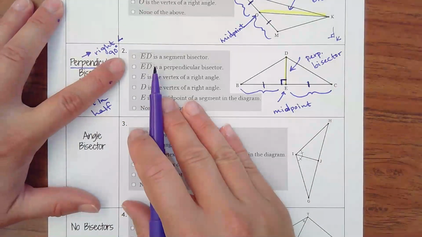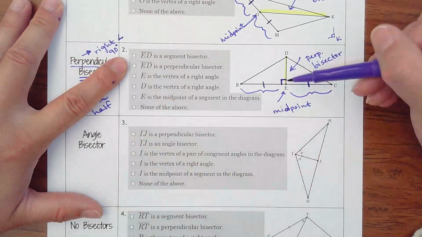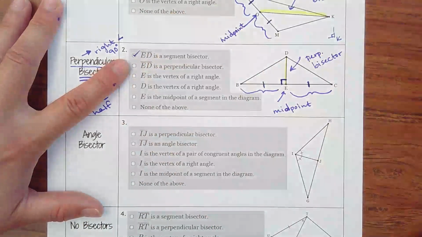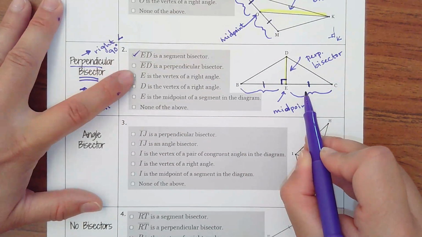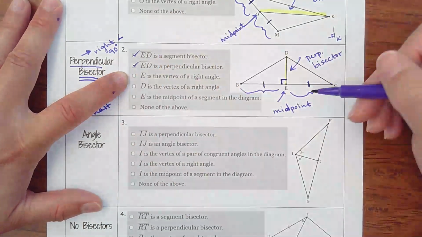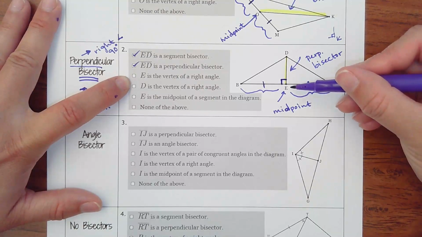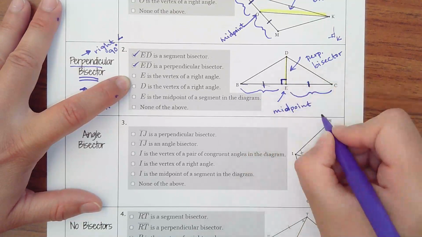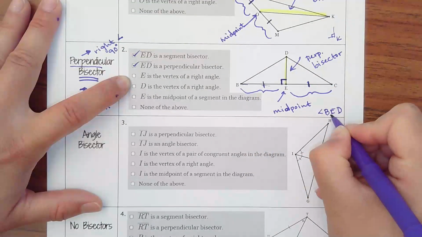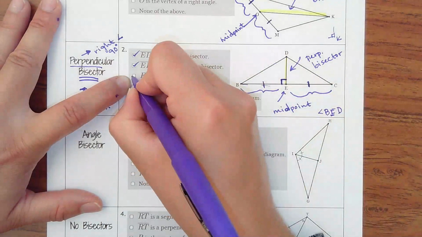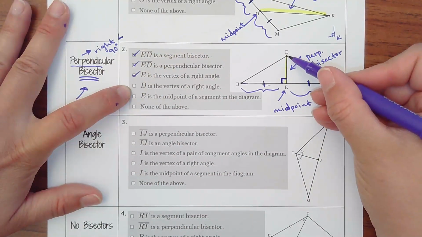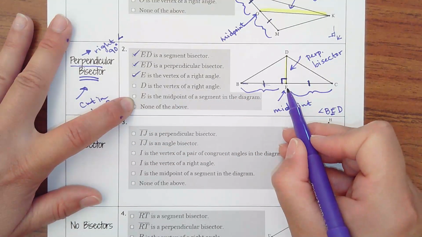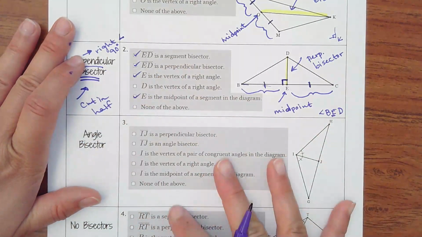All right, so let's see our options. Segment ED is a segment bisector. Yeah, it is cutting a segment into two equal parts. So yes, but even further, it is a perpendicular bisector, as we said. E is the vertex of a right angle. Couldn't we name this angle BED? And E is the vertex where there's a 90 or right angle? Yes. D is the vertex of a right angle. Nah, I don't see a right angle there, so that one's out. E is the midpoint of a segment. Yes. And of course, it's not none of the above.